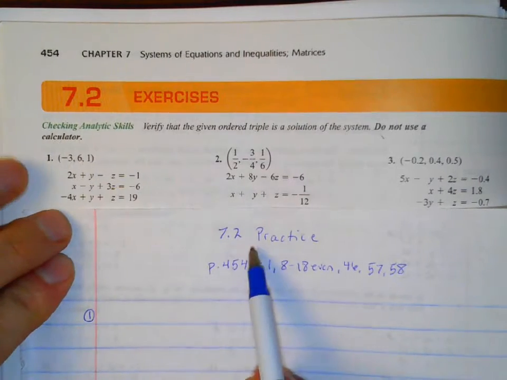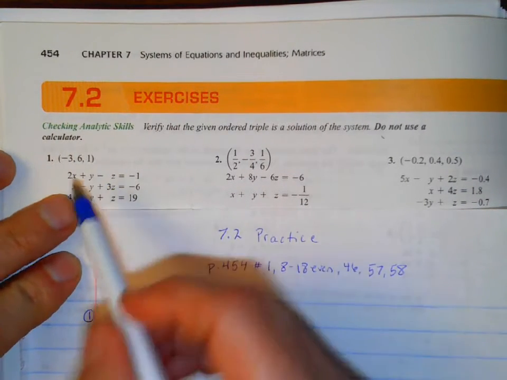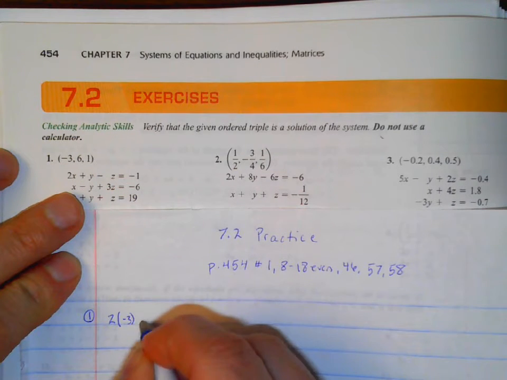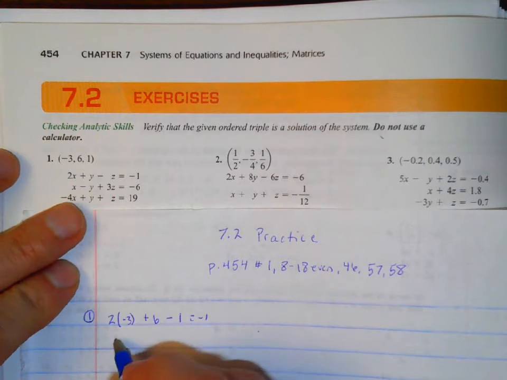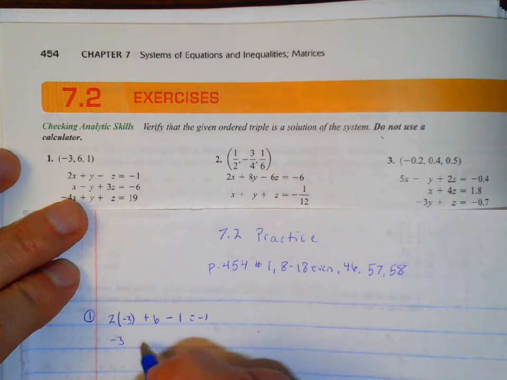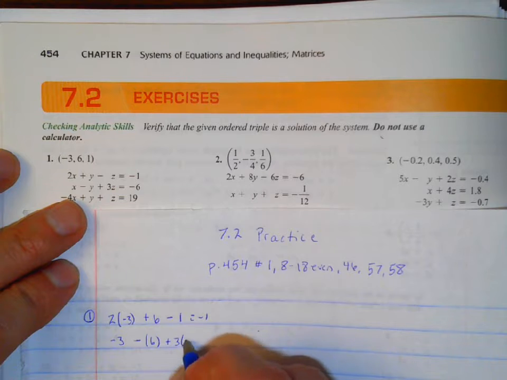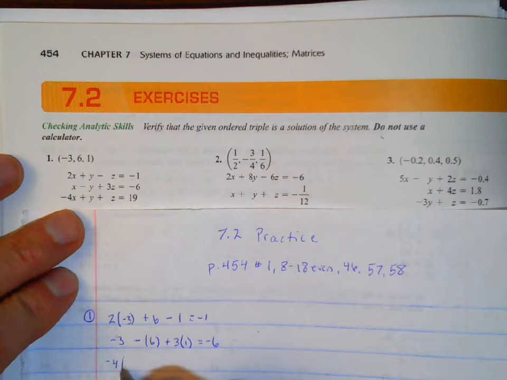7.2 practice. The answers here. So if for number one I want to verify that this is my answer, all I have to do is plug those in. So 2 times the x plus the y minus the z should equal -1, and the x minus the y plus the z, 3 times the z should equal -6, and -4 times the x plus the y plus the z should equal 19.